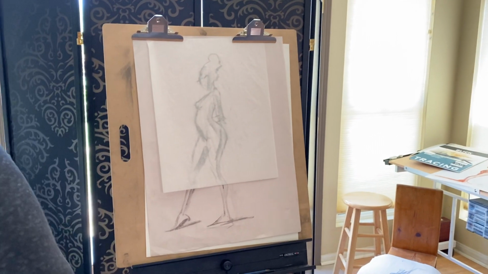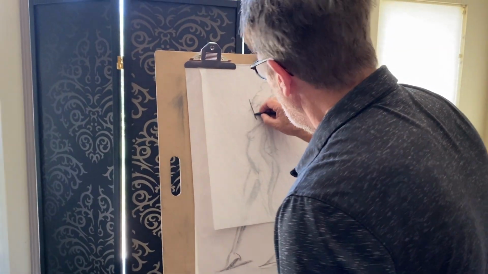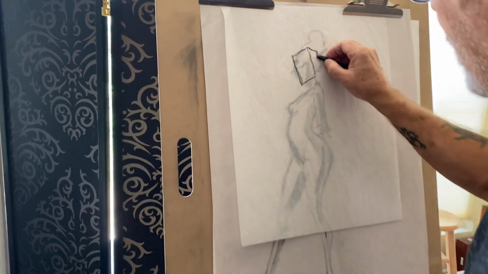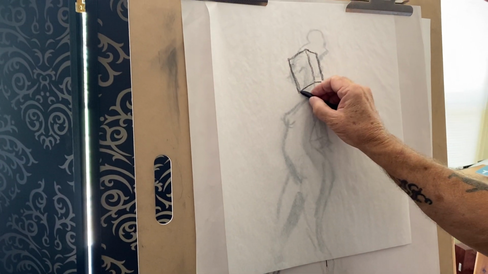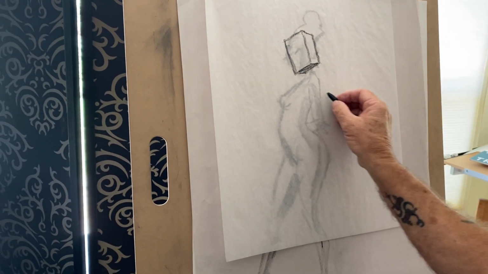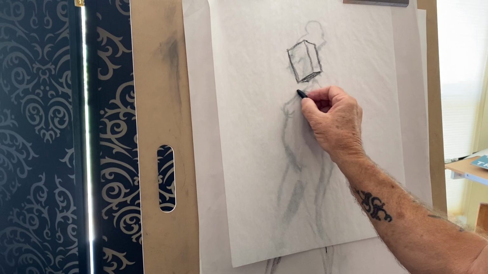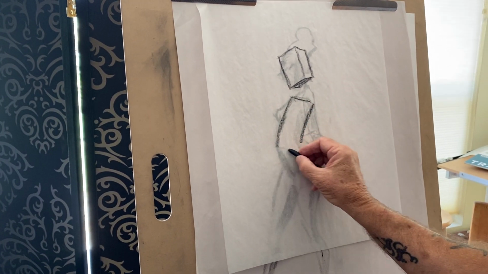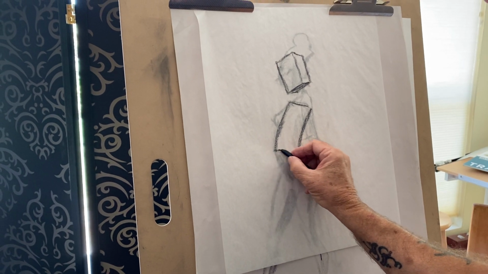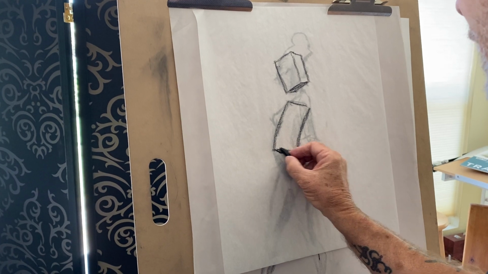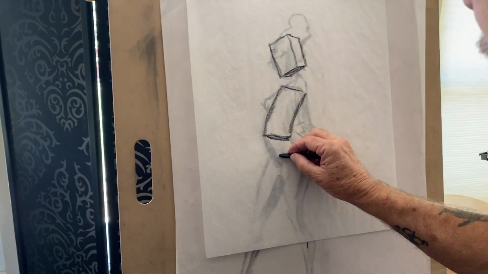And so what happened with this pose is the head's going this way. You don't have to shade underneath, but sometimes it helps to show the direction a little more. The rib cage is tilted in this direction, and we're seeing just the tiniest bit underneath here because the model is above eye level here. And then the pelvis here.